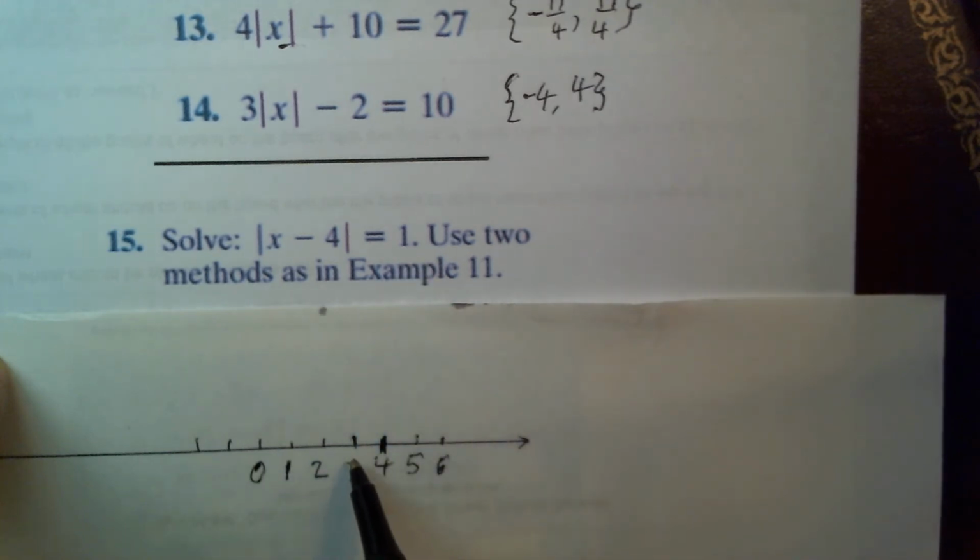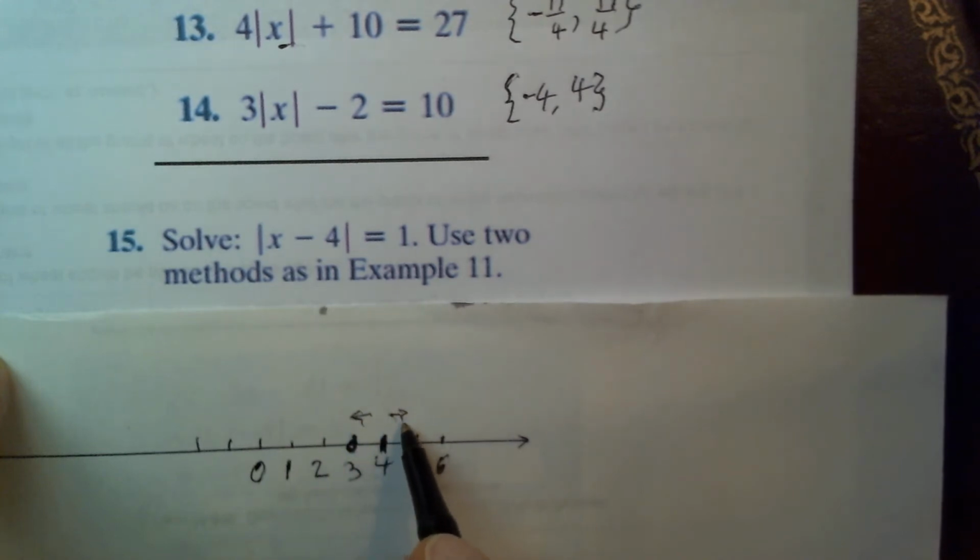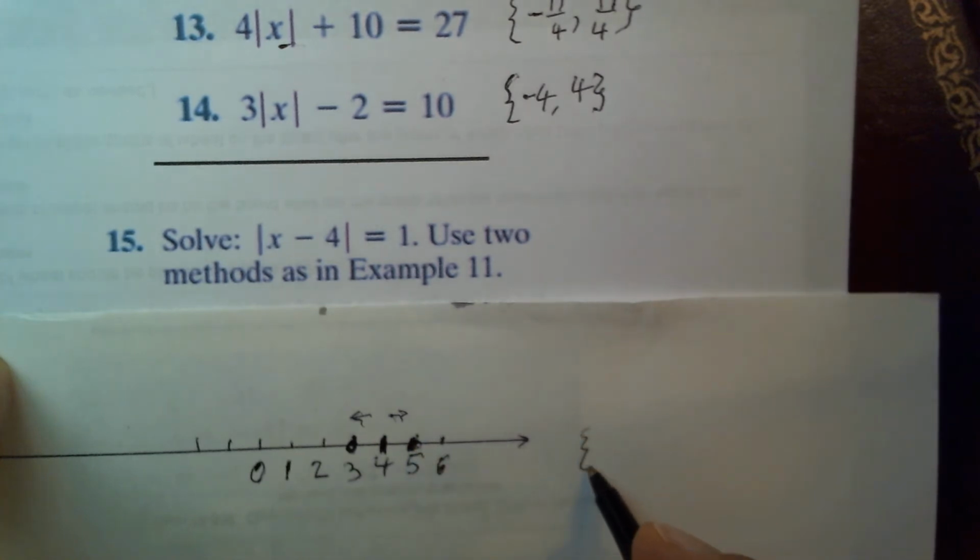In other words, we go 1 to the left, and there's 3 here. And then 1 unit to the left and 1 unit to the right gives us 3 and 5. So based on that, our solution set is 3 and 5.